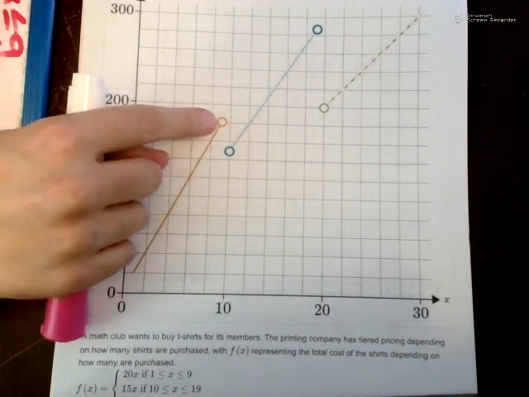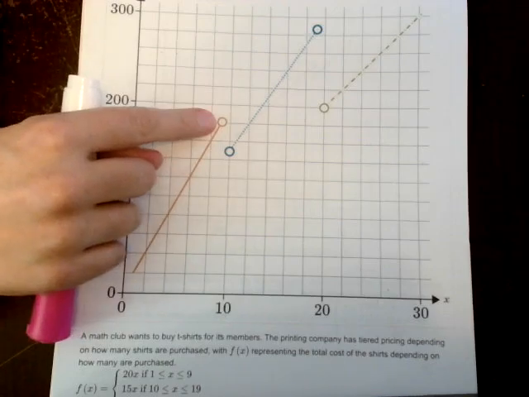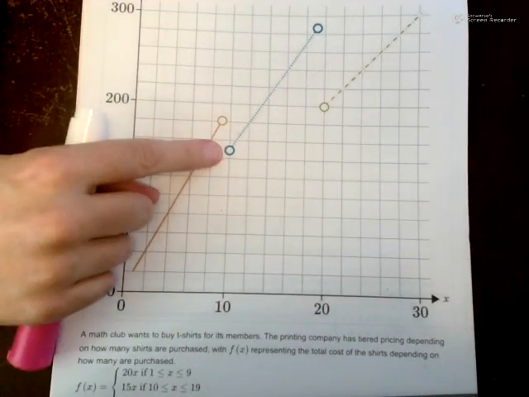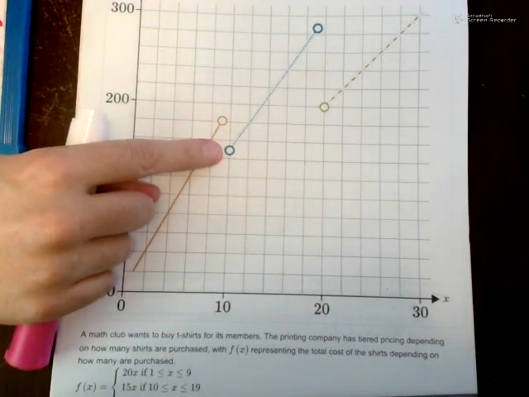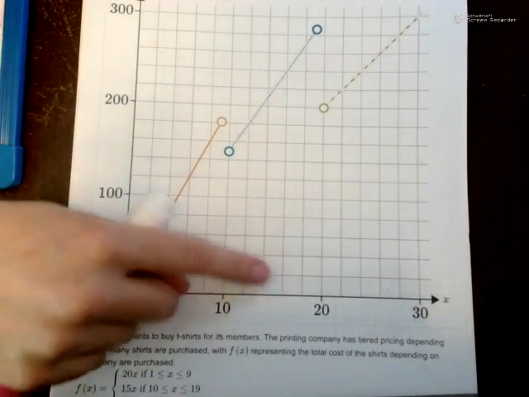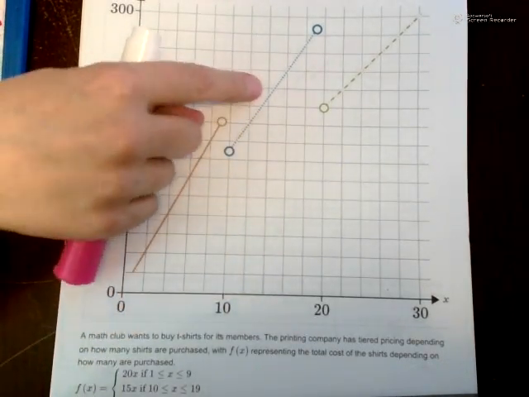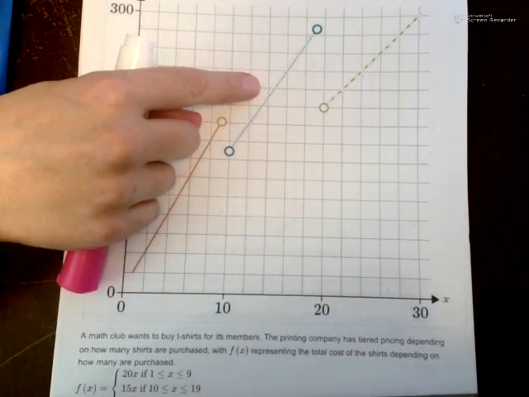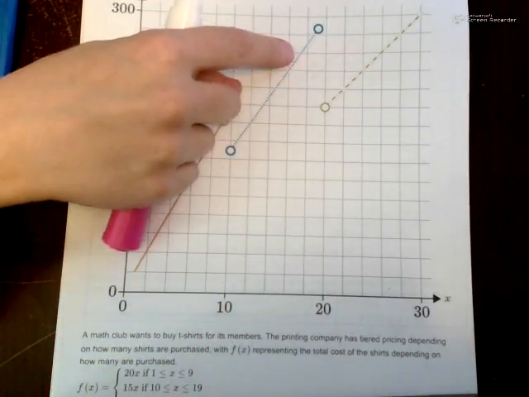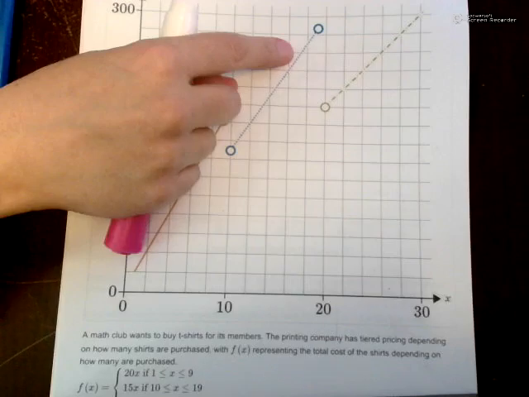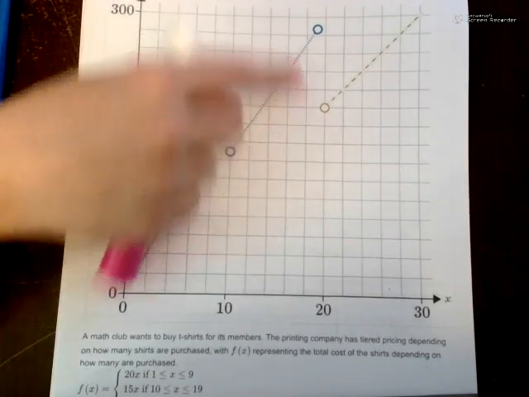Yeah, that's okay. And 10 and 150. Okay. 15 and 225. Okay. 19 and 285. Okay. And 20 and 200.